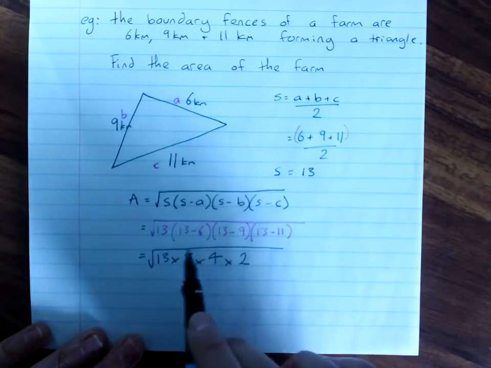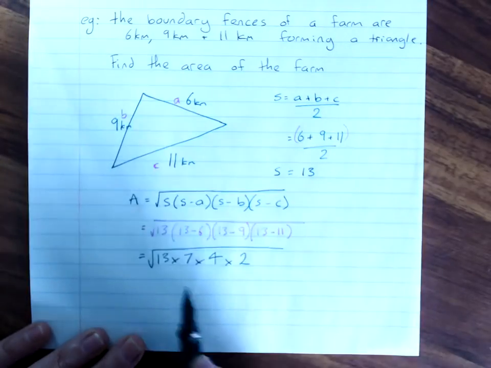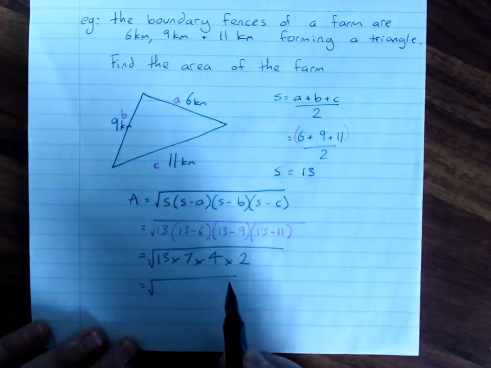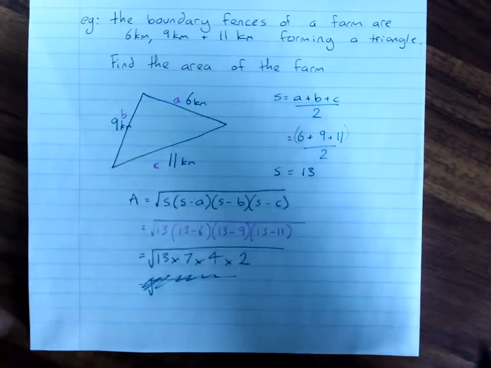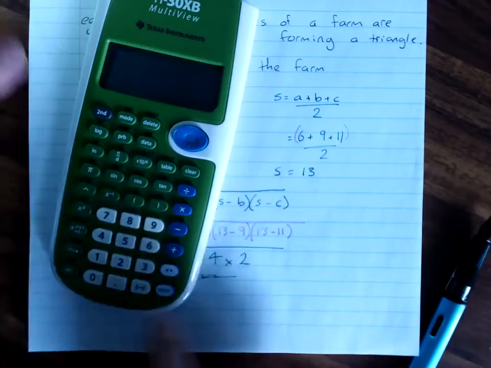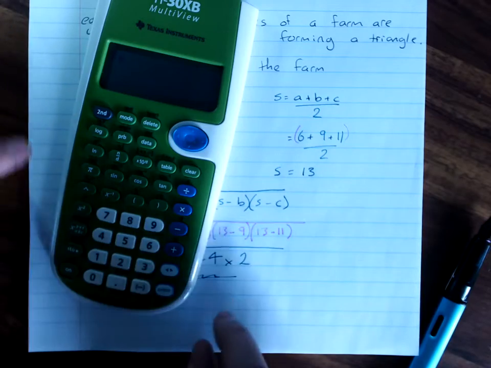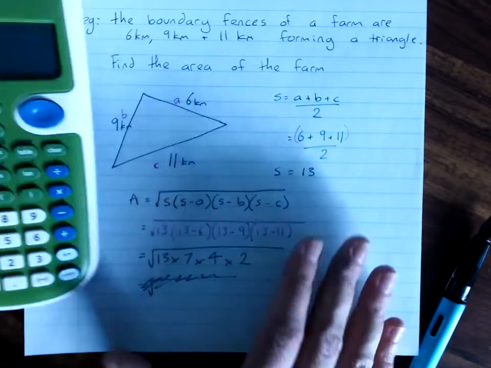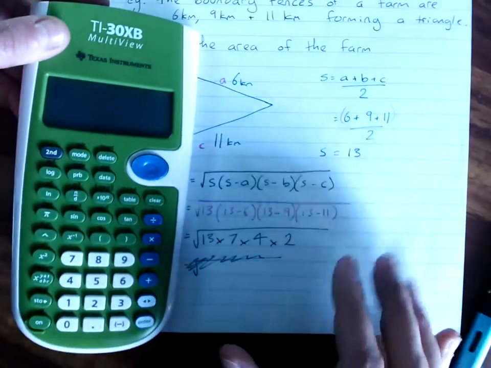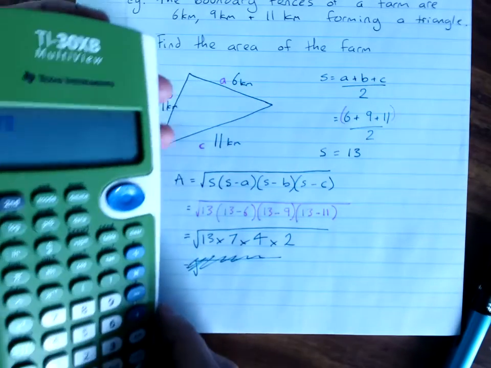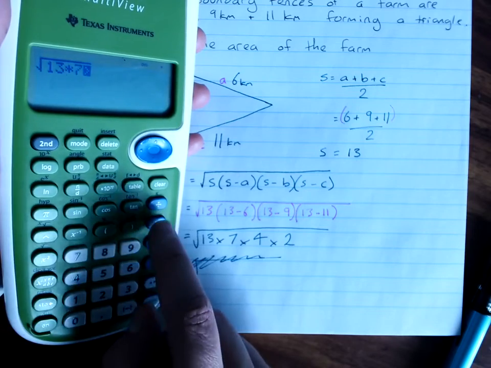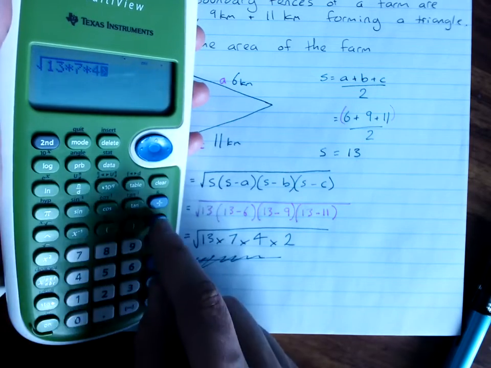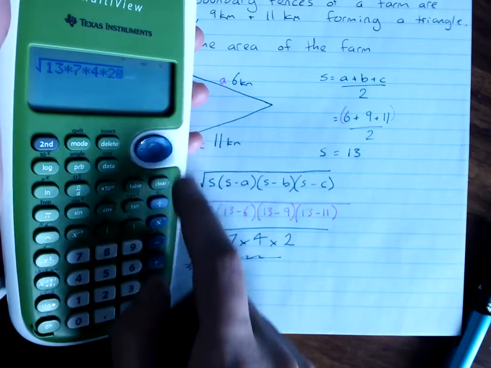If you're at all likely to get your maths wrong, put this line in. And so that's the square root of, oh, we don't even need this line either. Sorry. Because we can put the square root right in here, and then have 13 times 7 times 4 times 2.